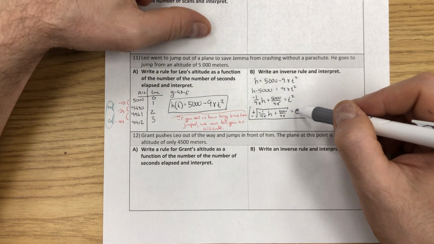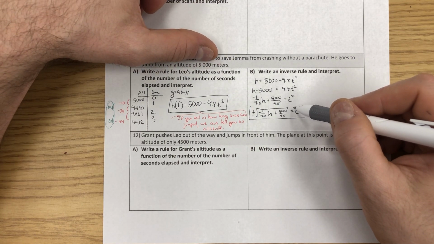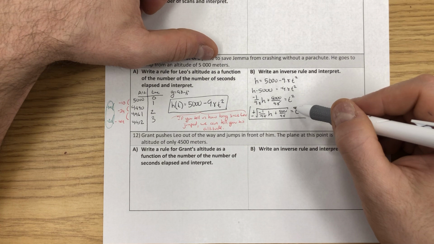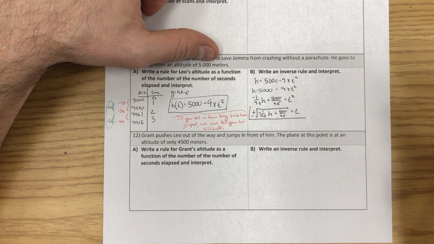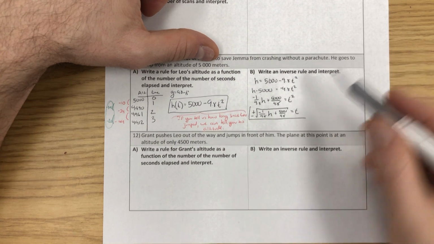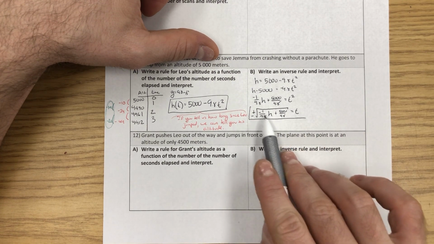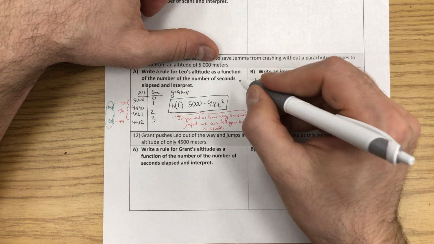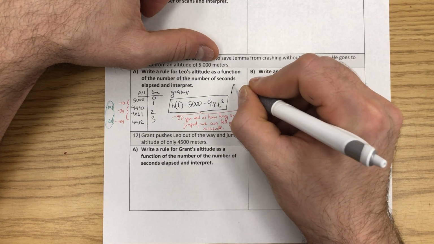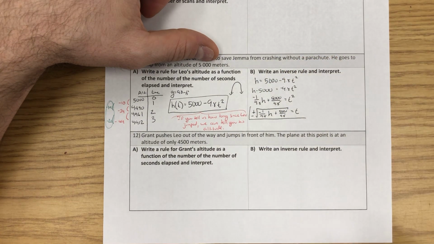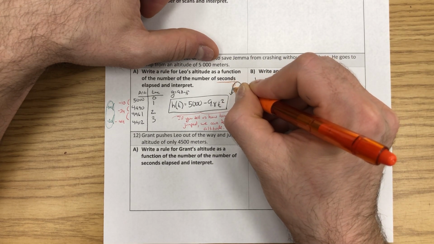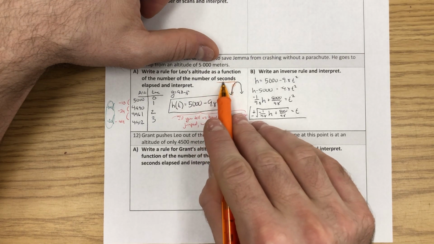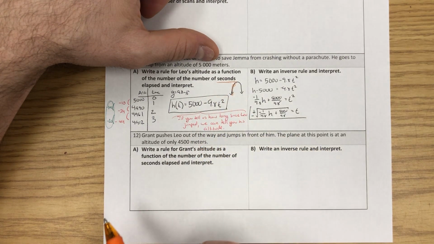Now, Leo, when he jumped out of the plane, he was at 5,000 meters. 2 seconds before he jumped, let's assume the plane was on a flat flight, he was still at 5,000 meters. So what we notice is that this quadratic is a downward quadratic if we were to graph it, but part of that doesn't exist because he was in the air and he didn't jump until this point where he started to fall.